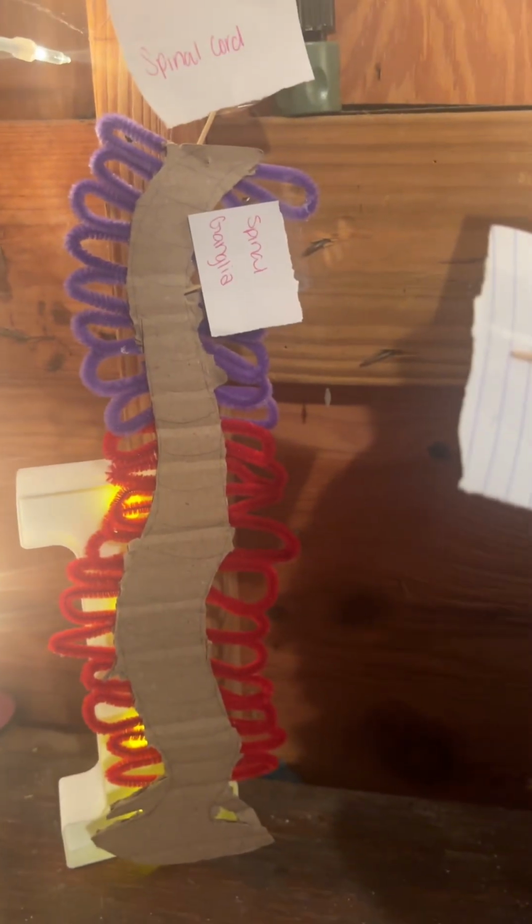And also within your spinal cord is where the cerebral fluid is actually stored. It does start within your brain. It comes from your ventricles.